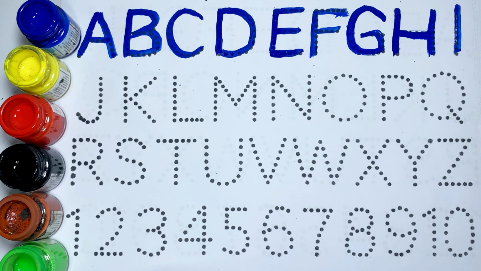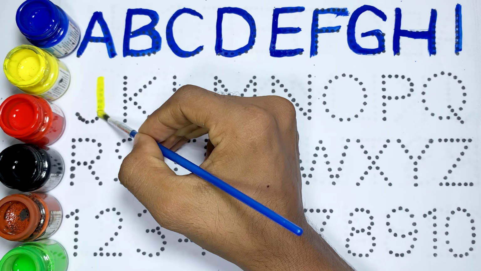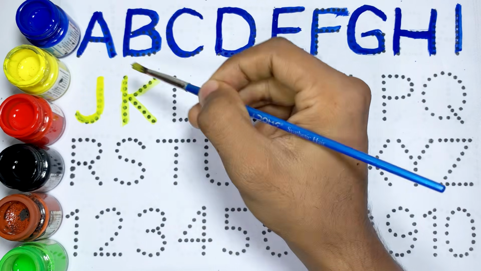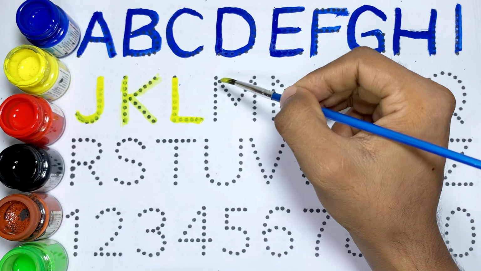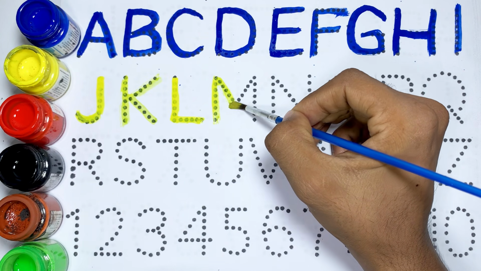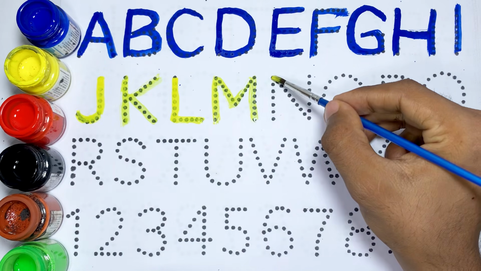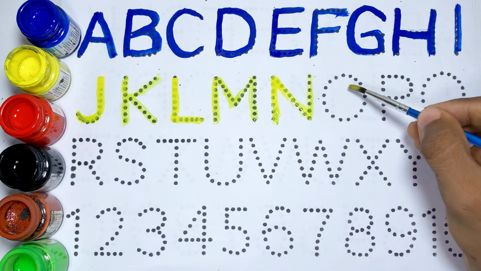Now you draw J and use yellow color. J for joker. K for king. L for lion. M for moon. And N for nose.